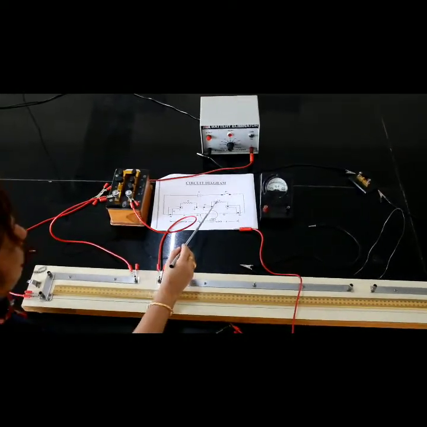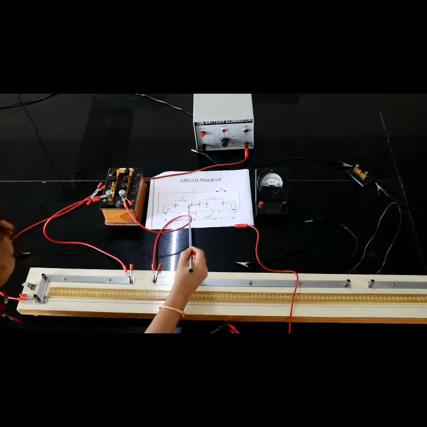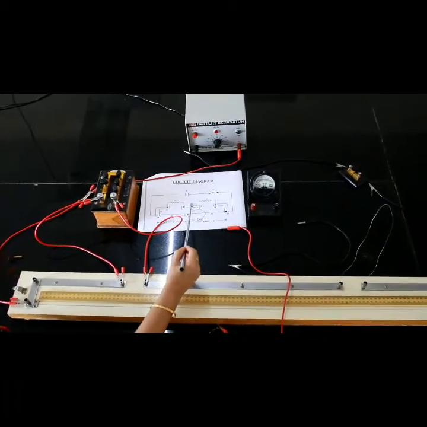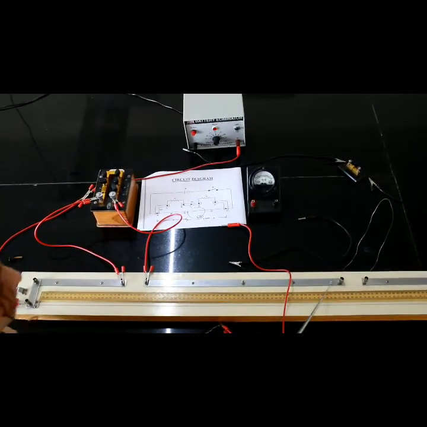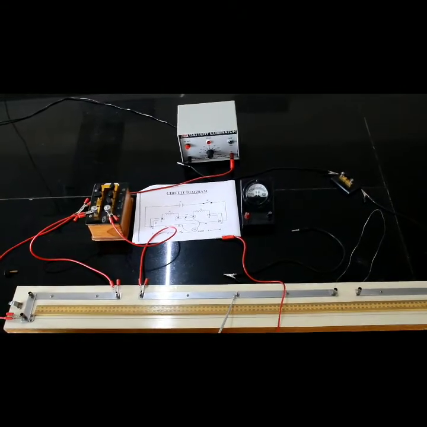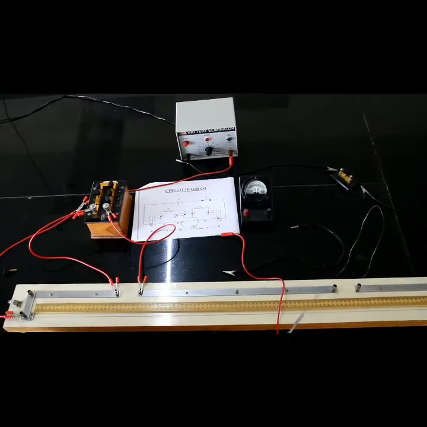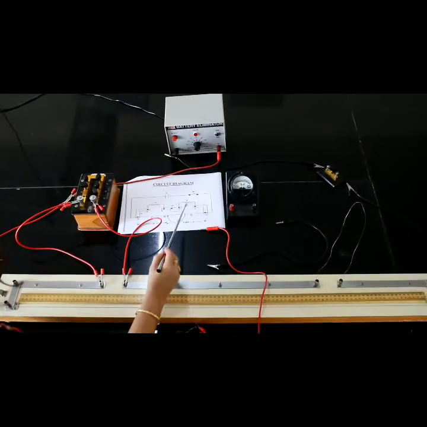Then we move on to X. This is again internally connected. Okay, I'll come back to D later. This is internally connected. This is point D where we need to complete the connections. So here we are going to connect X.